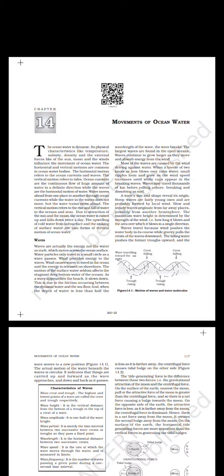A wave's size and shape reveal its origin. Steep waves are fairly young ones and are probably formed by local wind. Slow and steady waves originate from far away places, possibly from another hemisphere. The maximum wave height is determined by the strength of the wind, that is, how long it blows and the area over which it blows in a single direction.